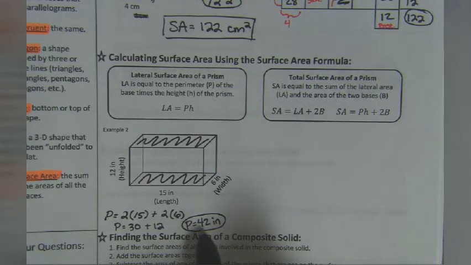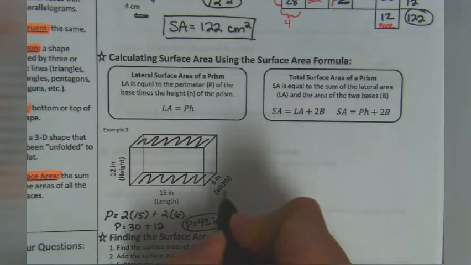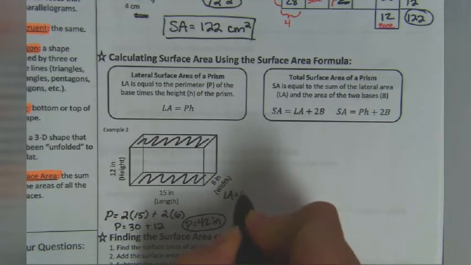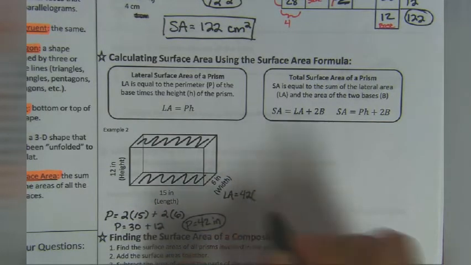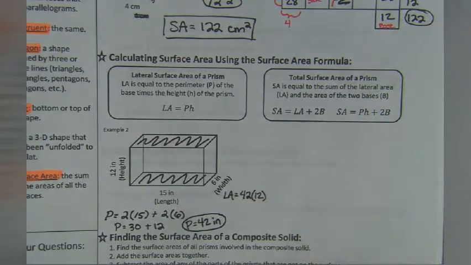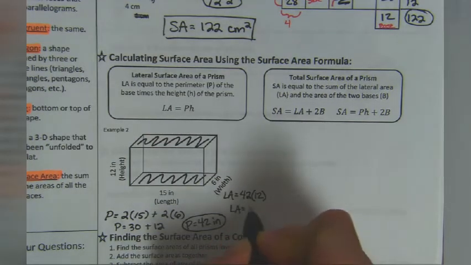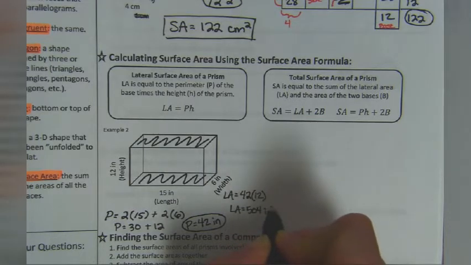So we're going to take this perimeter and we're going to say, all right, perimeter, so 42, times the height. My height is 12. If I do 42 times 12, I get a lateral area of 504 inches squared.